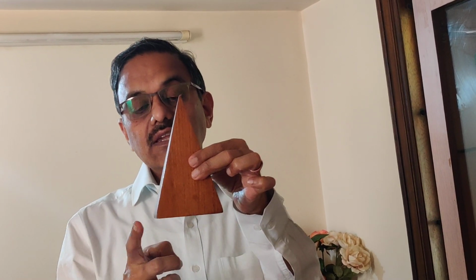Let me repeat once again the terms used with reference to a pyramid. If you call this A, B, C and D, they are called corners of base. The second one is side of base or edge of base: AB, BC, CD, DA. Sometimes you call it base edge shortly.